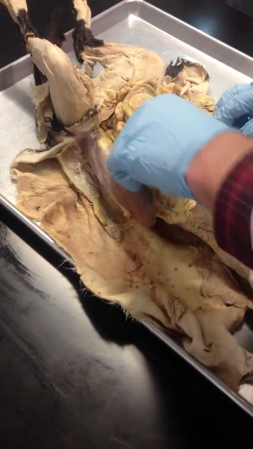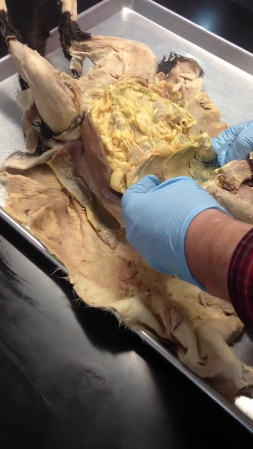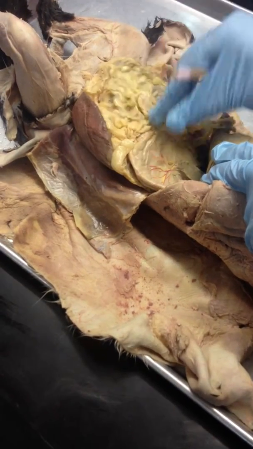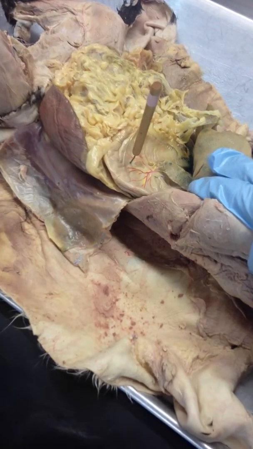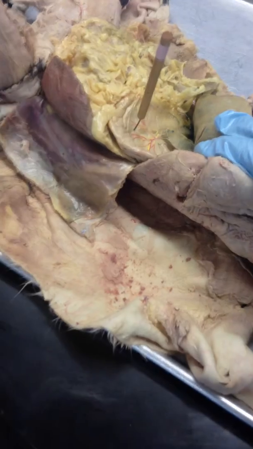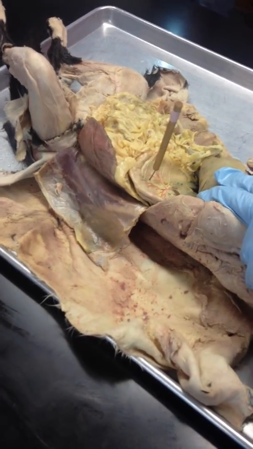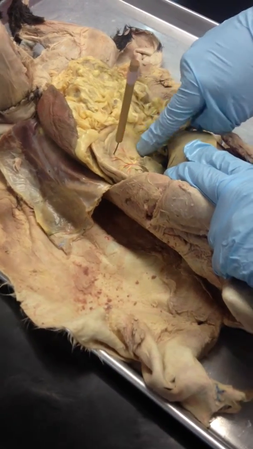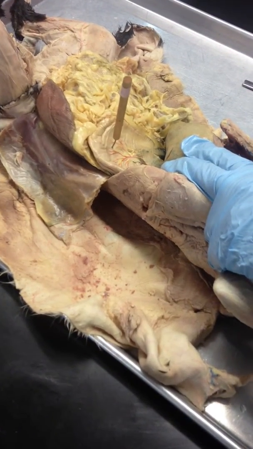And then again, go back to our liver. Behind the liver, we have the stomach. So again, this is the deal, doing pictures and doing live things. The colors, the textures are different. So this whole thing is our stomach. All around here. Behind the liver.